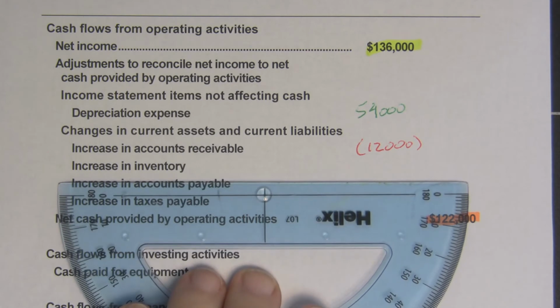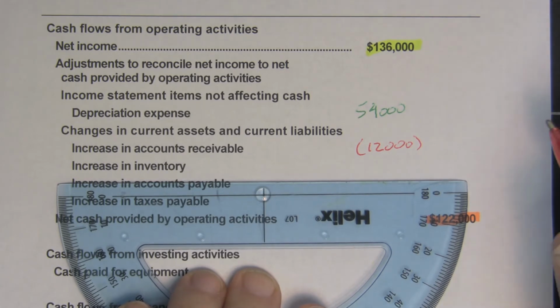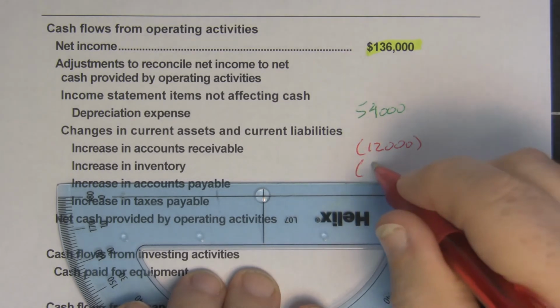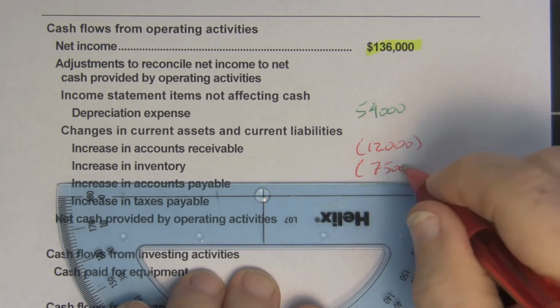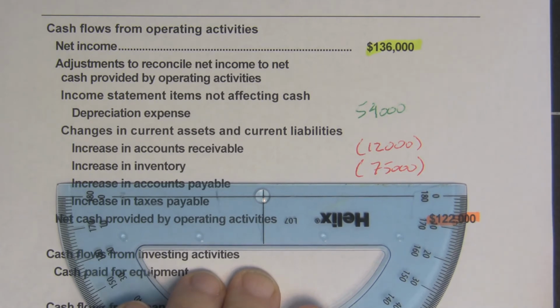Now let's take a look. Our inventory went up, so our cash had to go down. Again, unless you go steal your inventory, at which point we don't do accounting for that. And our inventory was 526, it is now 601, so our inventory has gone up 75,000. Our cash has gone down 75,000.